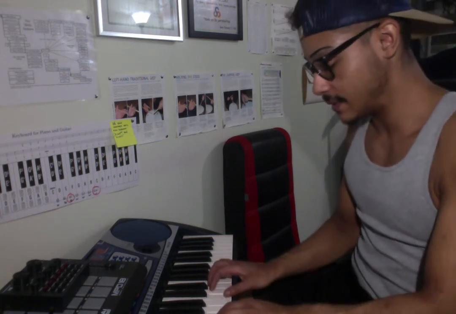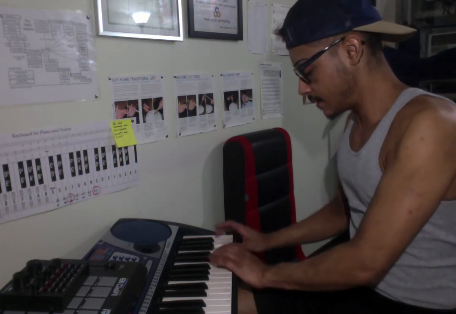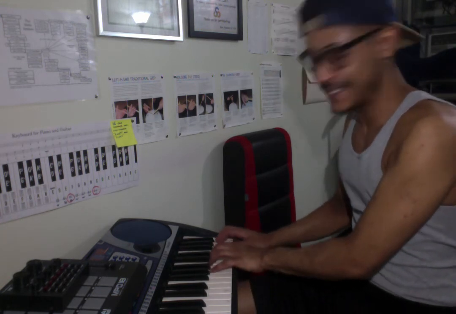So basically, for practicing scales, you have to do it consistently in order to get better at it. Just like anything else, it's going to be difficult the first time, but if you continue to practice every day and do it consistently, you can get better at it, which can also increase your speed and accuracy.